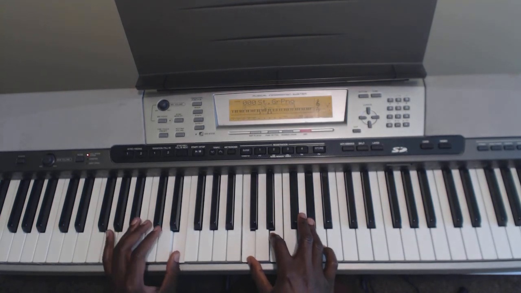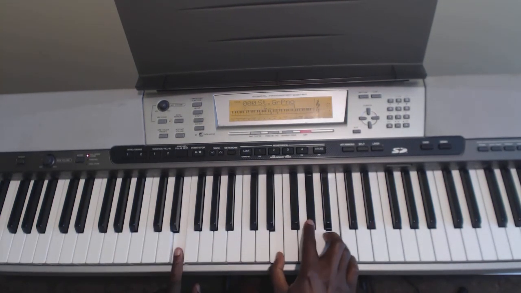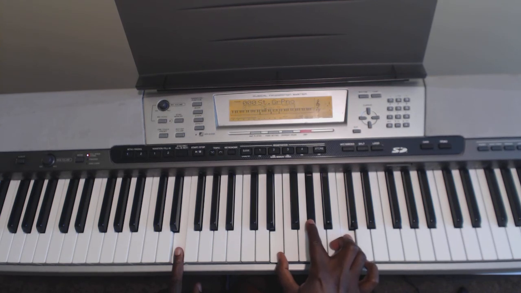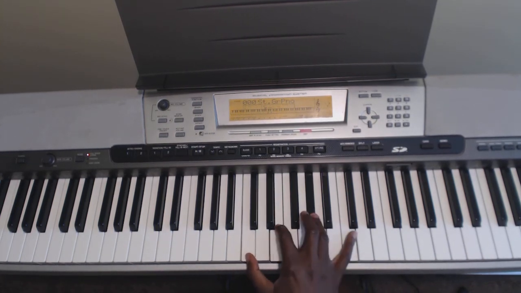Remember what I told you? You take your original key, which is E major. You take your 5th, move it a half step over. That makes that an augmented chord. I inverted the augmented, so it's here.